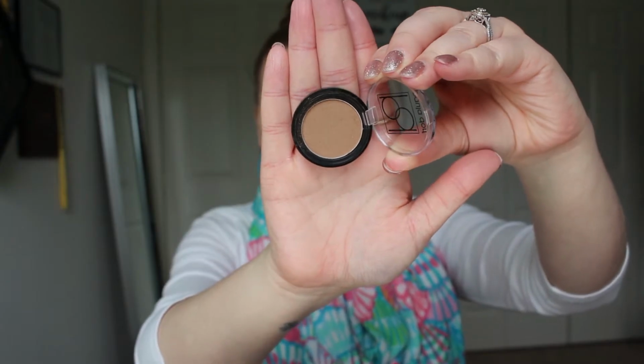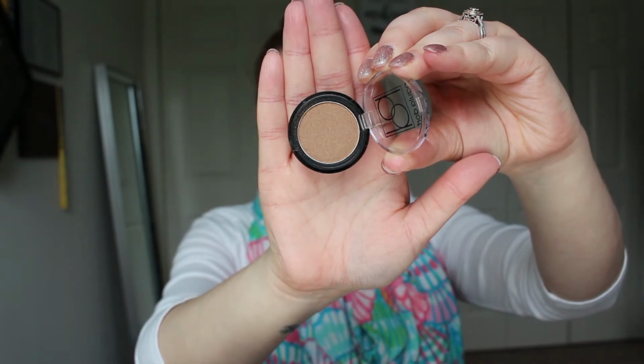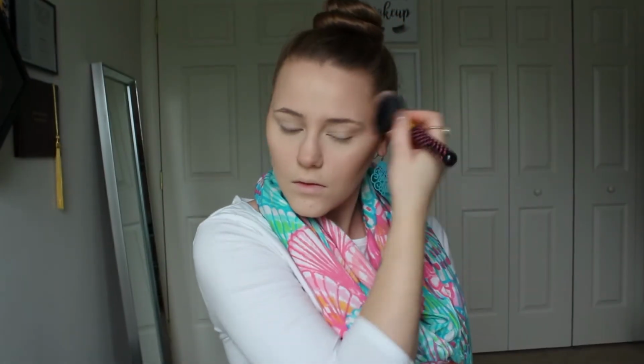Paula Dorf bronzer in the color Bora Bora, and I'm going to bronze up the outsides of my face. To do that, I'm just going in with a big fluffy powder brush by BH Cosmetics.